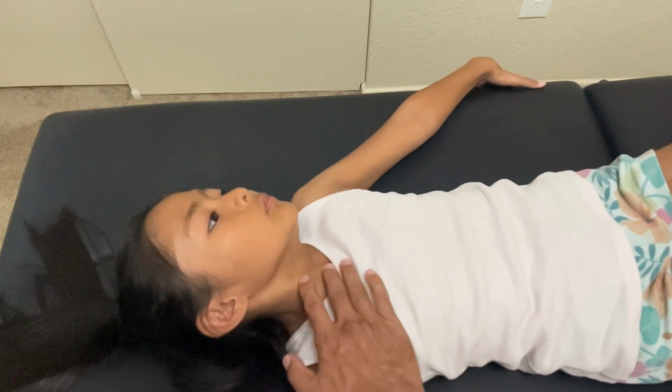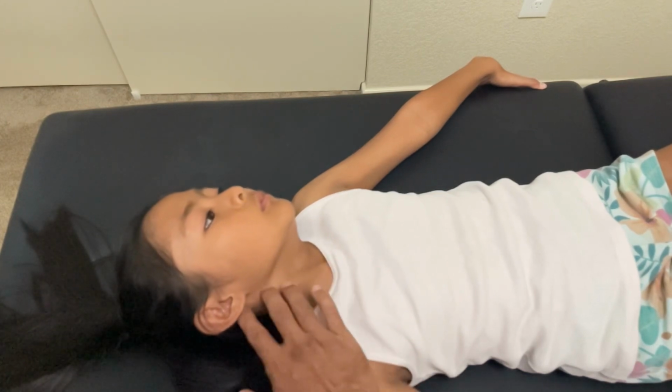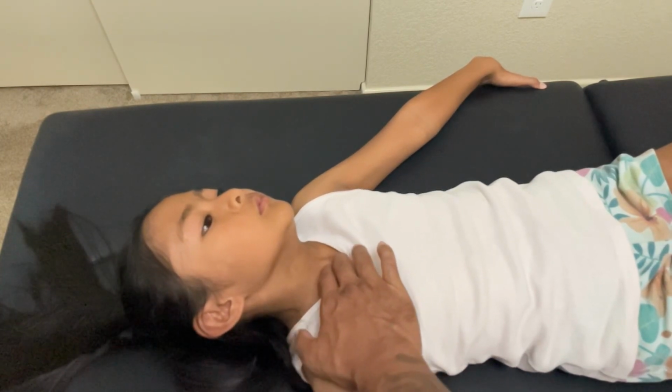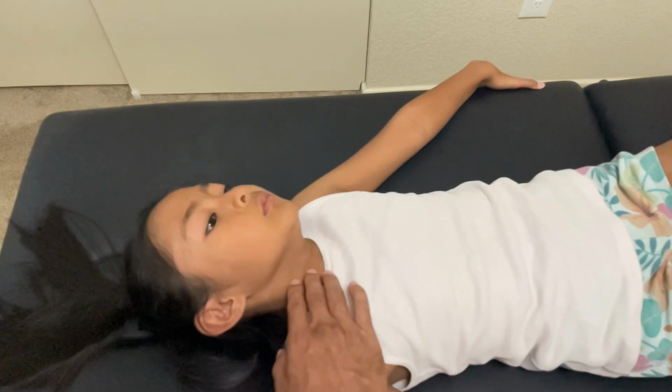Okay, we're going to be palpating the sternocleidomastoid. Go ahead and lift your head, turn to the left. All right, we're going to start from the ear. You can already see the muscle engaging. It connects all the way down to the sternum, the clavicle area. Go ahead and relax.